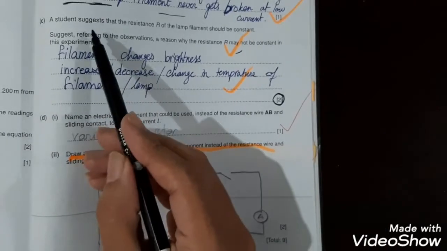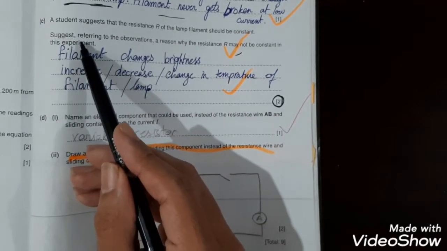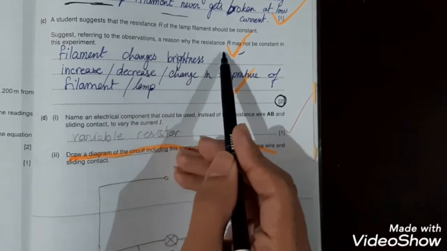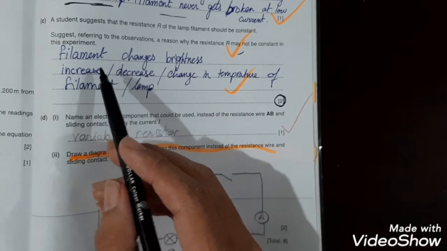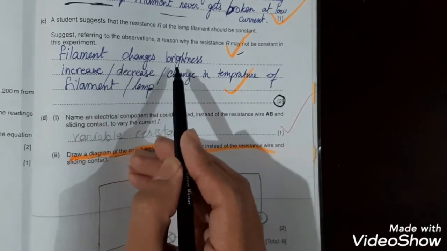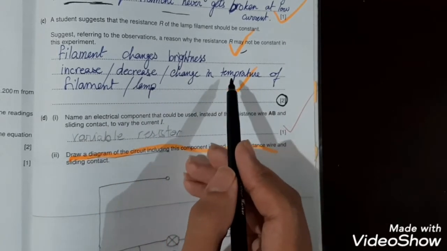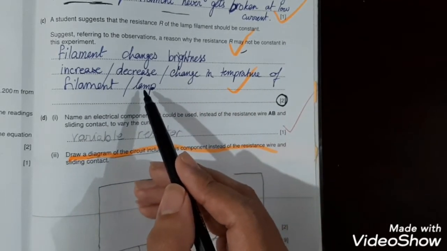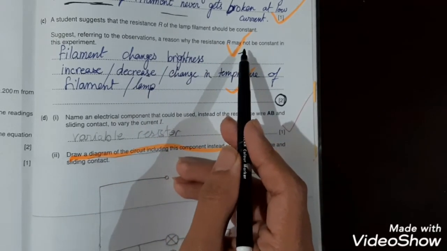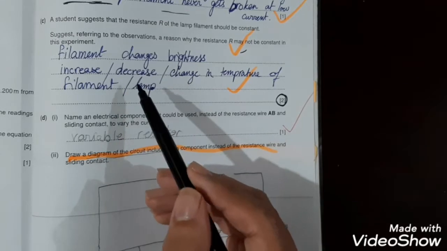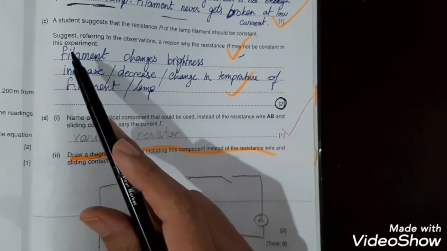Question C states a student suggests that the resistance R of the lamp filament should be constant. Suggest, referring to the observation, a reason why the resistance R may not be constant in this experiment. So the filament changes brightness, and the change in temperature of the filament will make the resistance not constant in this experiment. These are the two statements that we have to write in question C.